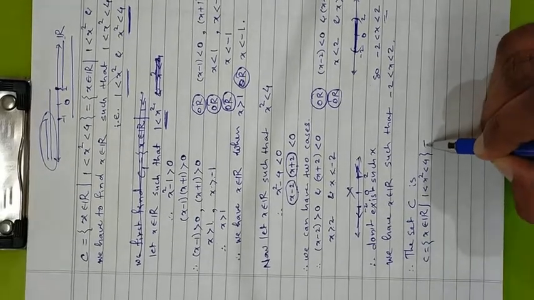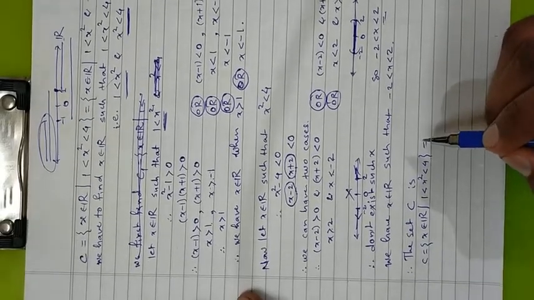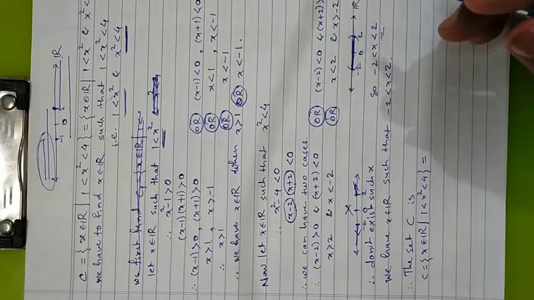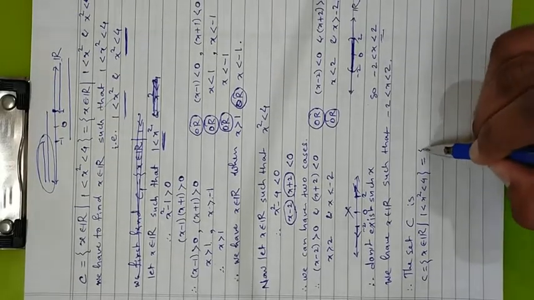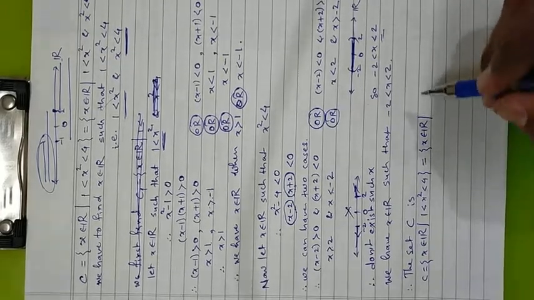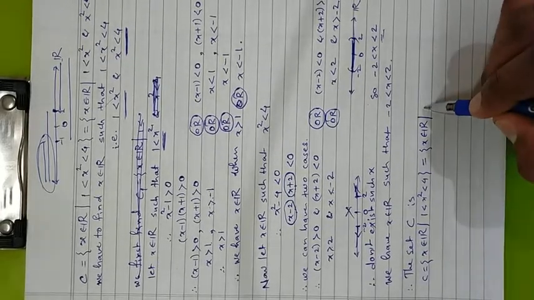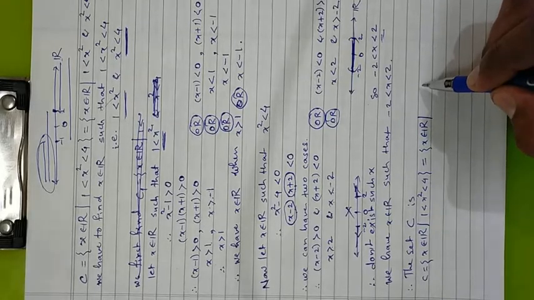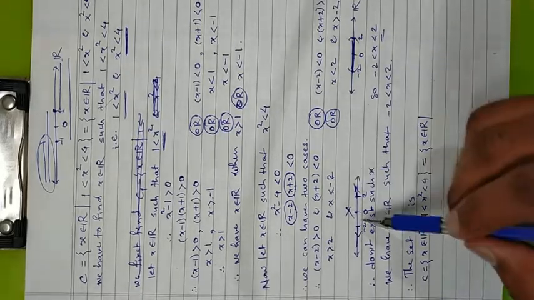It means what? It means it collects all the elements of real numbers R such that 1 is less than x square and x square is less than 4. So what conditions do we get?